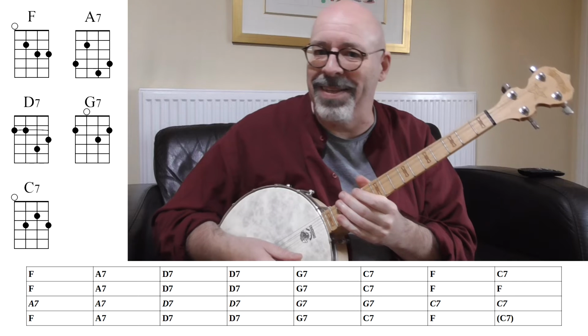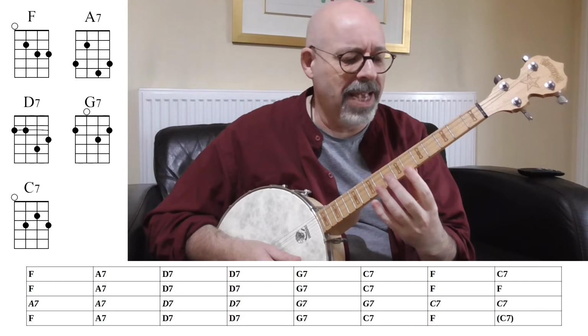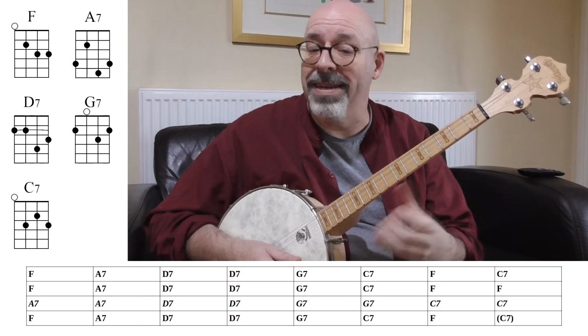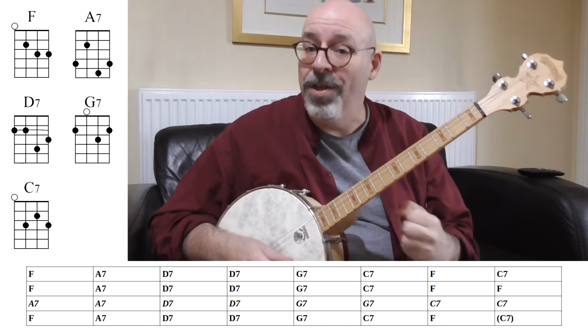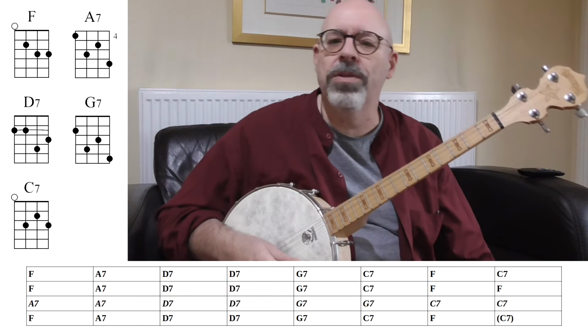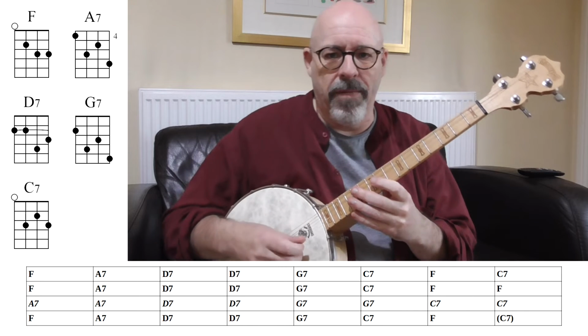The whole song is exactly the same. I'm playing different chord inversions, but we'll look at some of those in a second. But the inversions don't matter. The chord names are the same. So if you want to have a go at playing along with me doing that, you can. But let's have a look at some alternative ways of playing some of those chords, just to open up the fingerboard a little bit more for you.